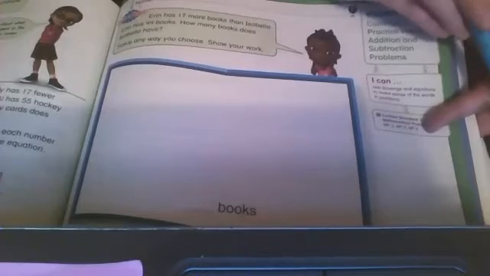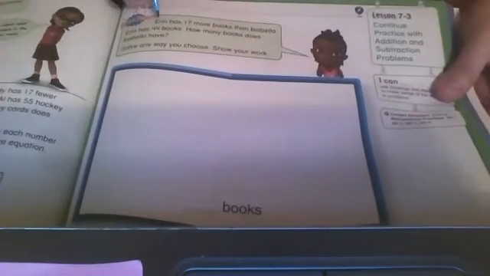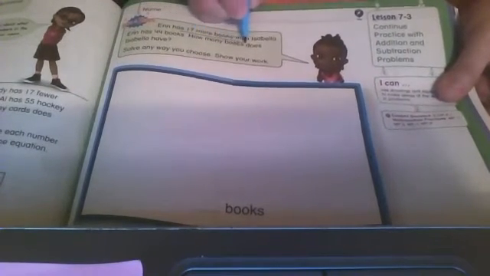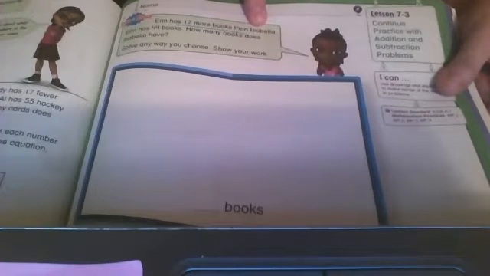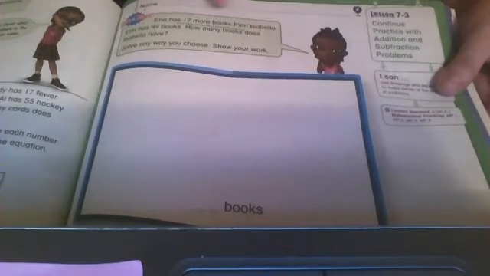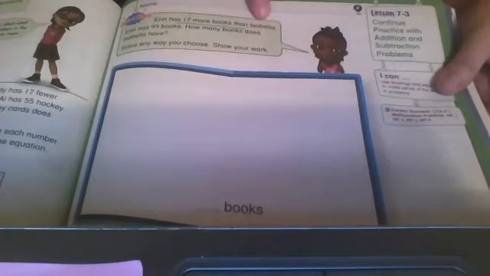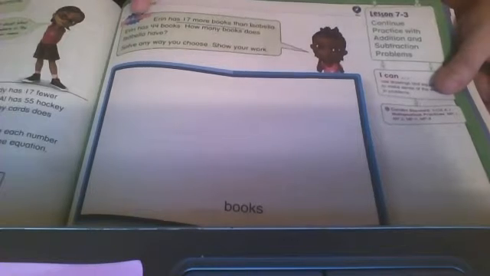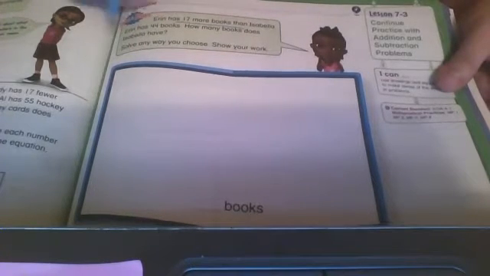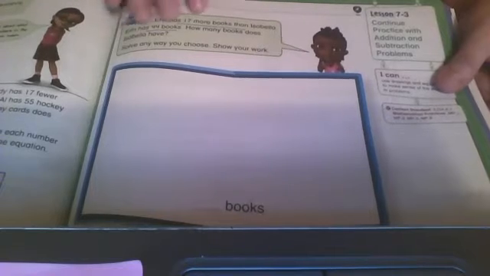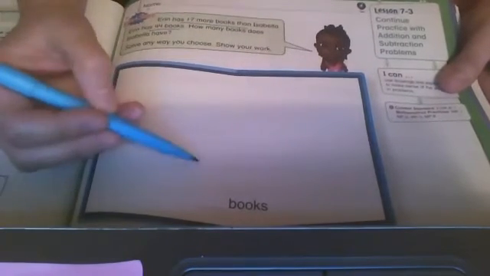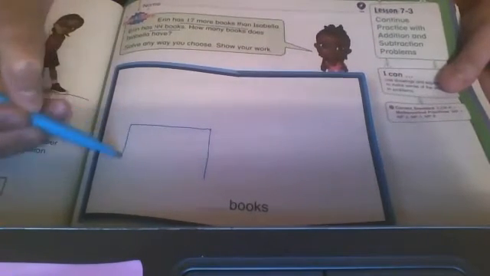Okay, well, I'm going to begin by identifying important information. So I know from the story that Aaron has 17 more books than Isabella, which means that Isabella has less books, right? That's another way of thinking about it. If Aaron has more, then Isabella has less. And I also know that Aaron has 44 books. Okay, so once I've identified my numbers, I'm going to want to organize them.